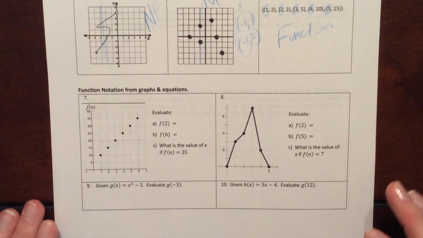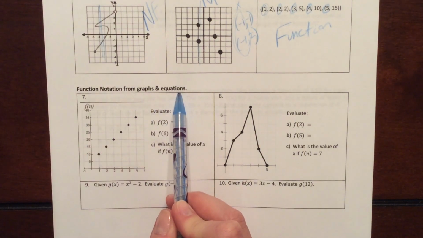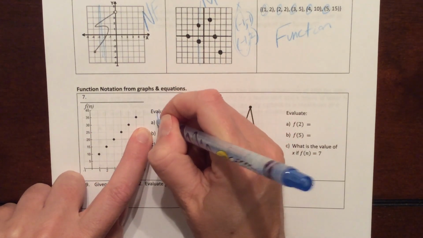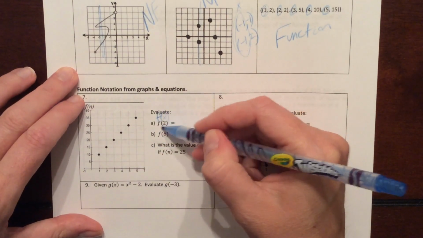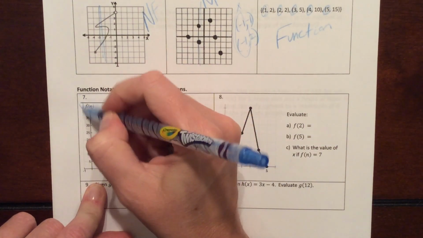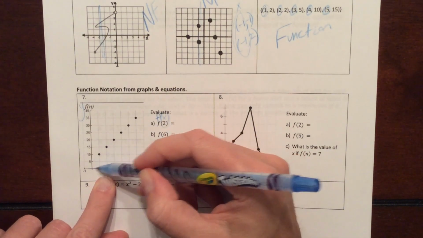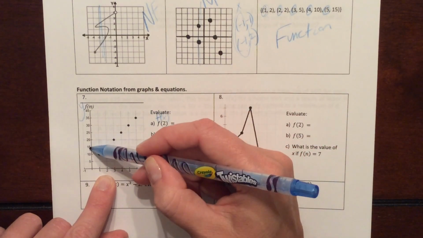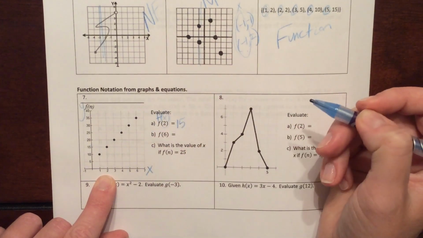Question number 7. Function notation from graphs and equations. We are going to evaluate when we have f of 2. And when we have f of 2, the 2 is in the x spot. We're used to saying f of x. So on the x-axis, we're going to go over to 2. This is our x-axis. This is our y-axis. We're going to go over x to 2. And this is our horizontal number. Now you're looking for your y value. So we go up, and when we go up, we're going up to 15. So the answer is 15.